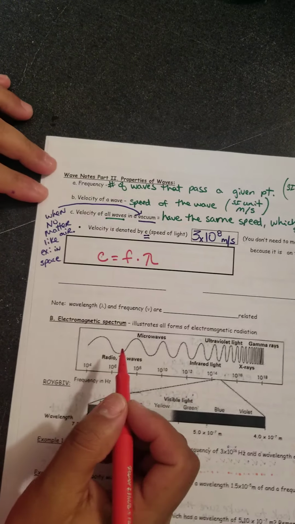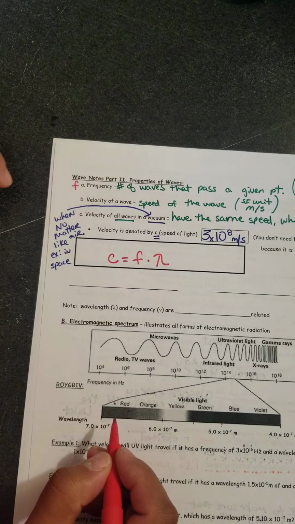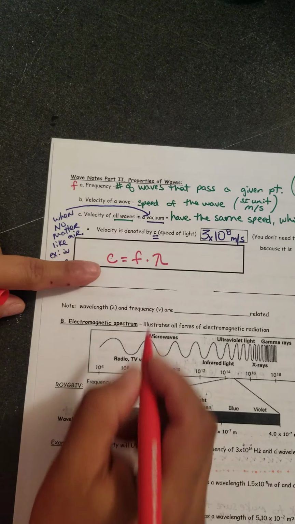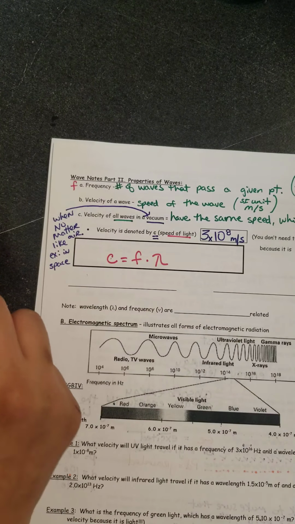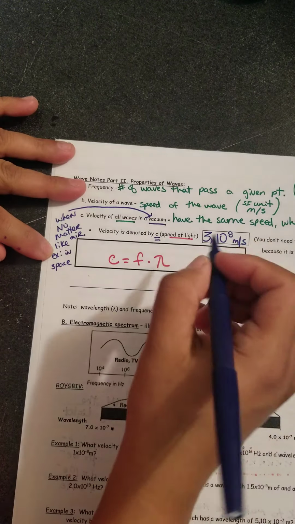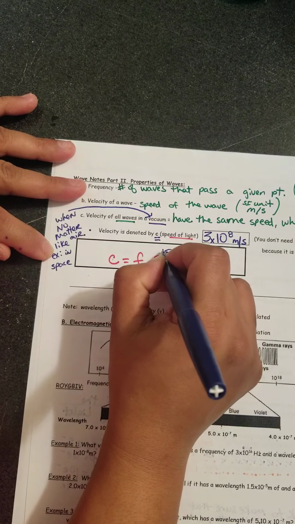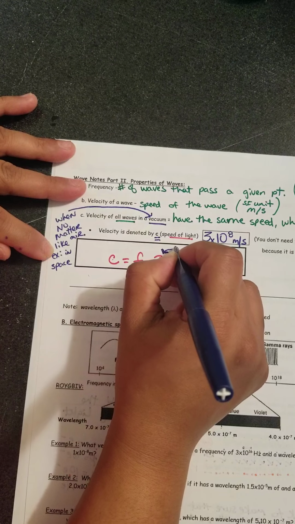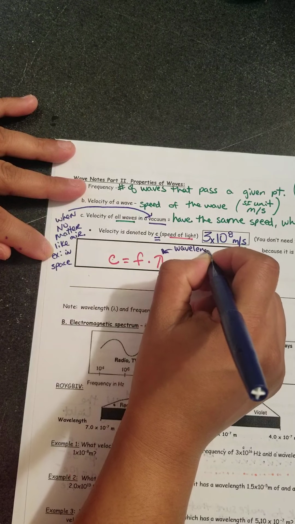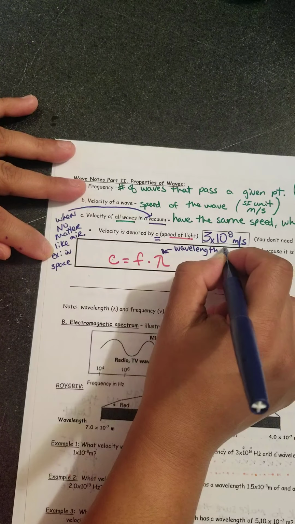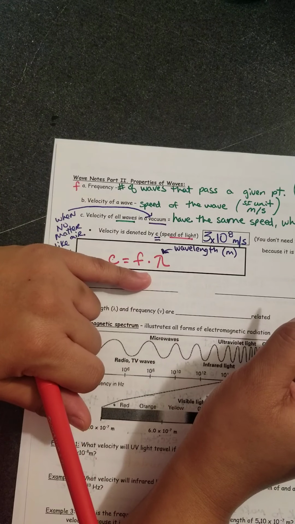Frequency is abbreviated by an f. The speed of light abbreviation is a lowercase c. And this little weird squiggly thing is from the Greek alphabet. It's the abbreviation for wavelength, which is going to have an SI unit of a meter. And that's called a lambda.